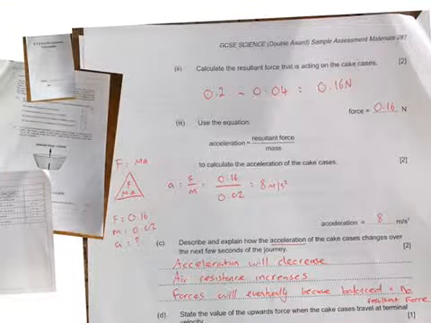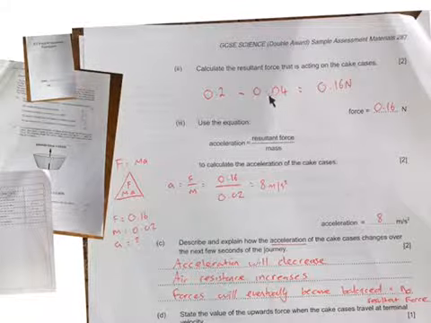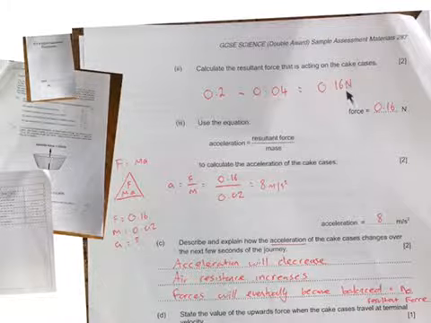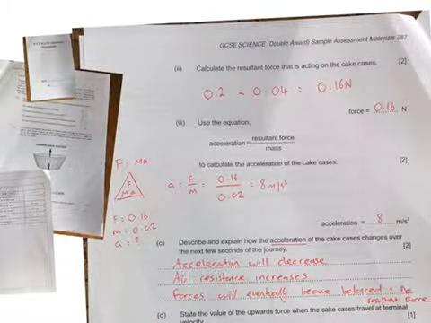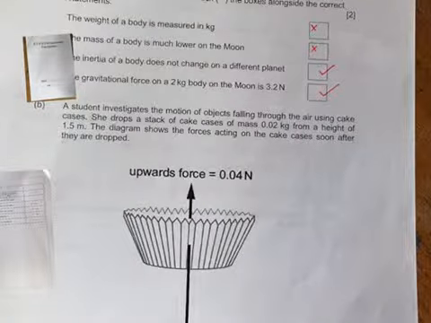0.16 newtons, because you take that air resistance off it. So even though it's got that downward force, take the air resistance off and then you've got an overall, a resultant force of 0.16 newtons. Now that we know that, we can calculate the acceleration because we do know the mass. The mass was in the question here, look. It was 0.02 kilograms.